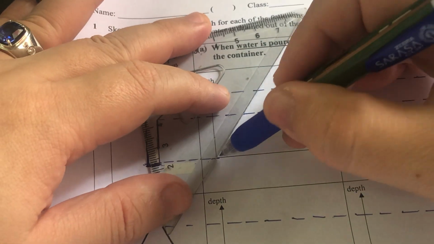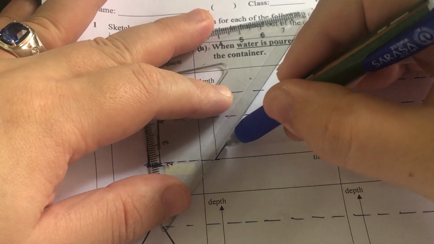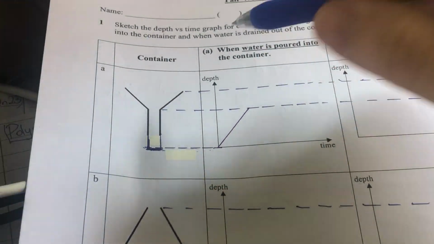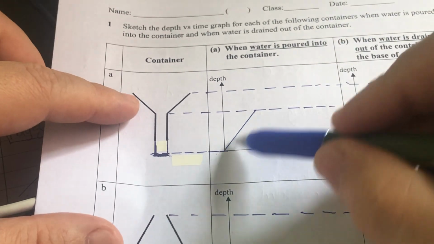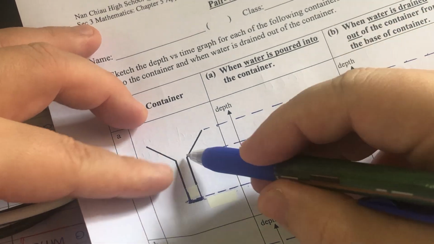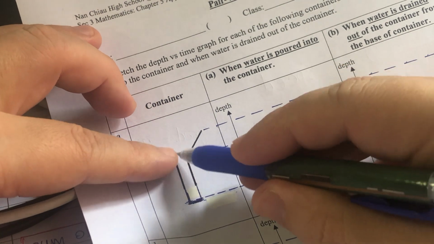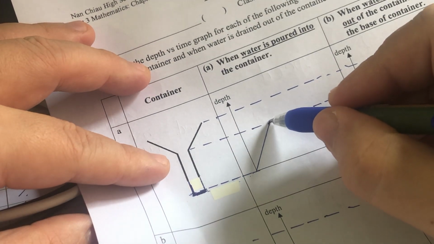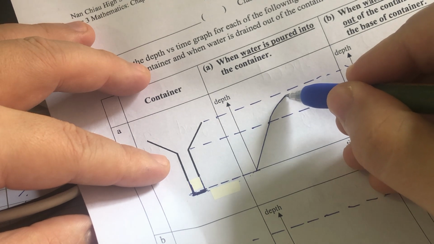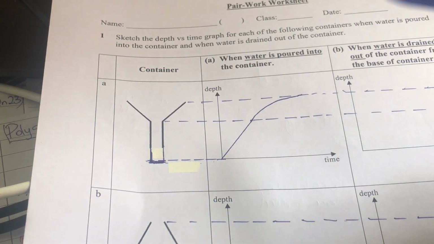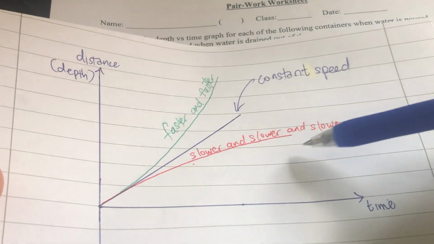Like that, right? You draw this. Hey, you must use a ruler. You cannot use freehand. Here to here, you use a ruler, and then at this point, it's going to get slower and slower. You need more time to fill up all these big gaps, right? So you're also going to get slower and slower and slower, like that. Okay, that's all. So this is a curve. Slower and slower and slower, like that.